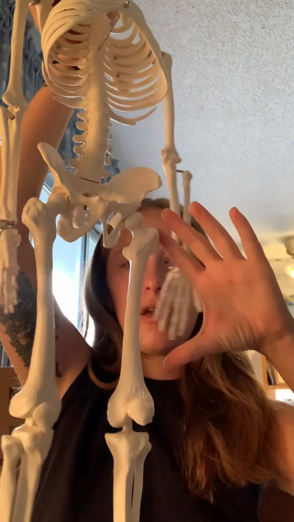Your thigh is probably the biggest bone in your body, your femur, and your skeleton is like the baseline and foundation of your physical structure. So your skeleton holds your structure. So why not use it to describe where things are? So this is where your thigh is.